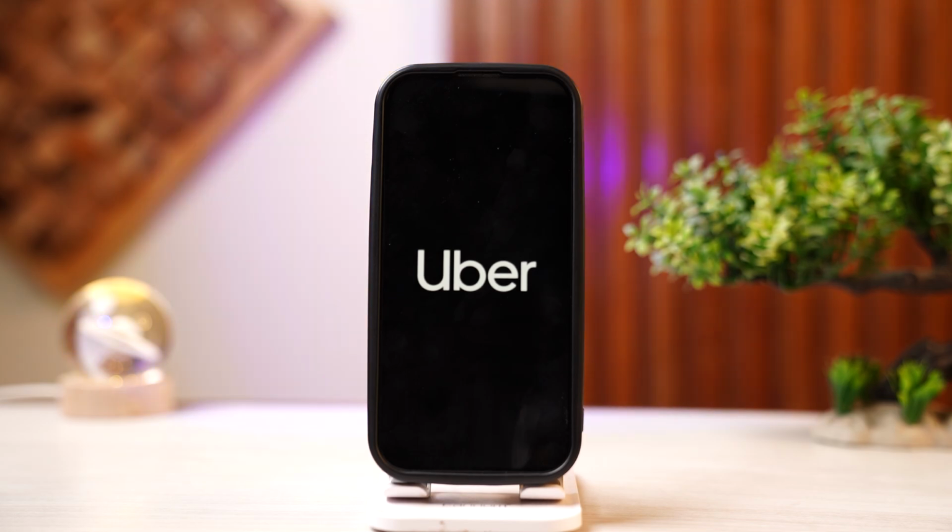And in this video I'll show you how to add multiple stops to an Uber ride. And basically you can add up to two extra stops for a total of 3 locations to your Uber trip. And it is best to do this before you request the ride so your driver knows the full route ahead of time.